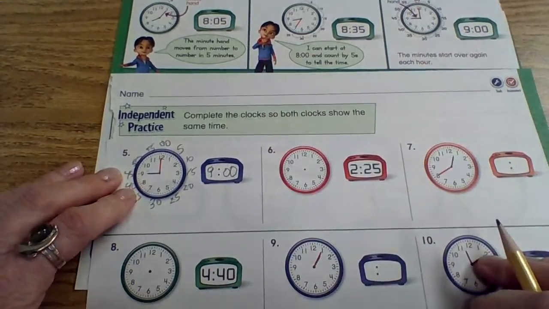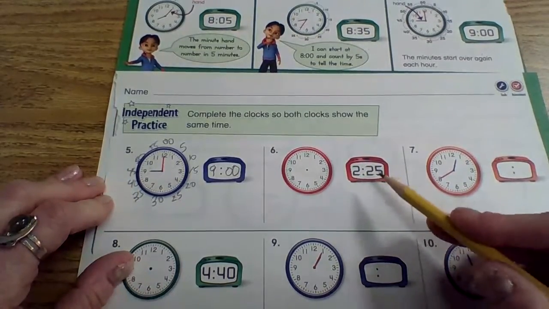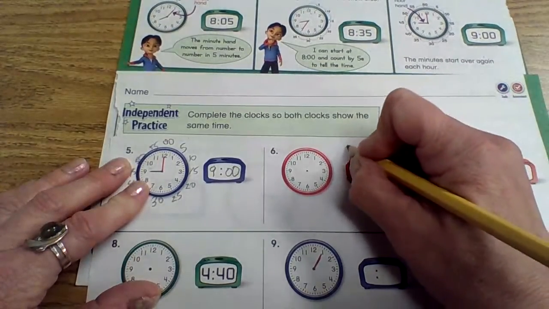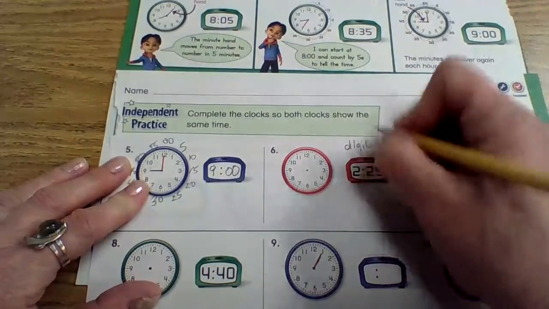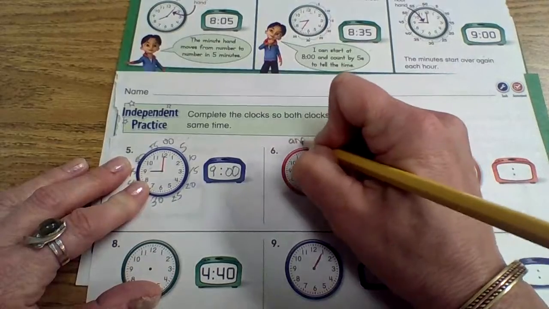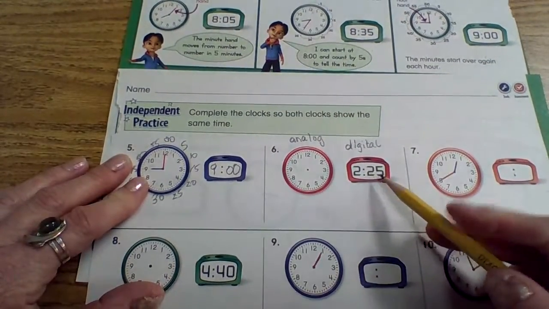Awesome. All right, so let's look at this one. The digital clock says 2:25. And let's just write that above there just to review. Digital. And this is an analog. Okay, so this says 2:25.